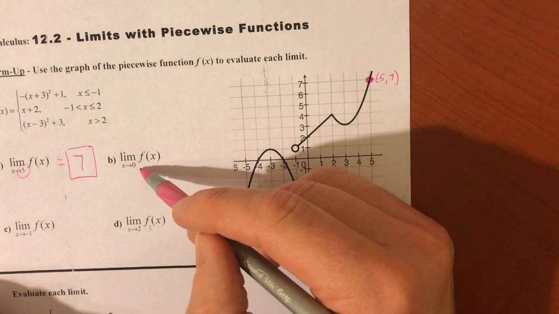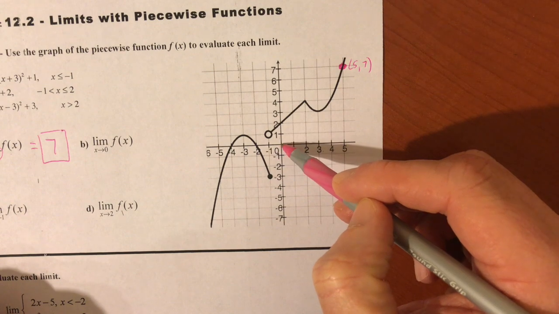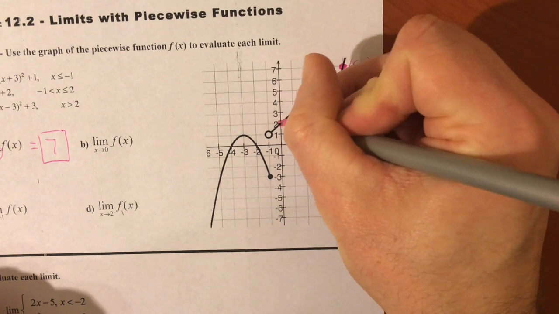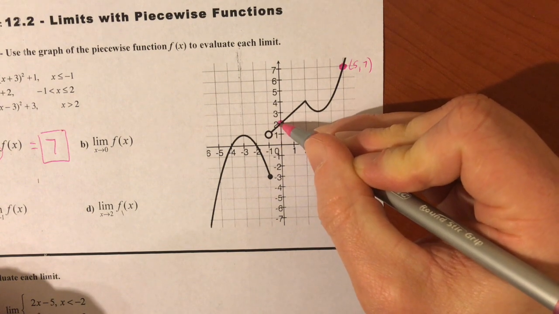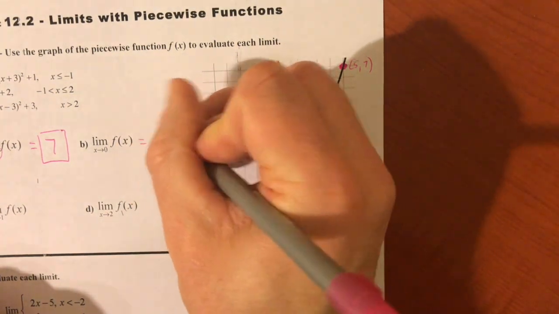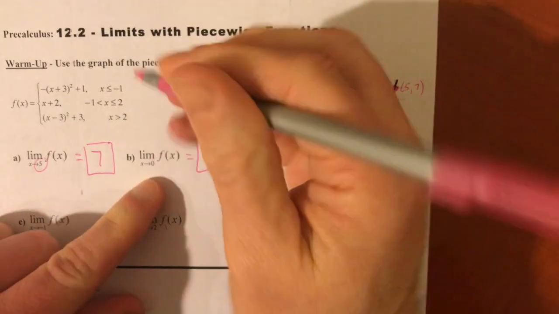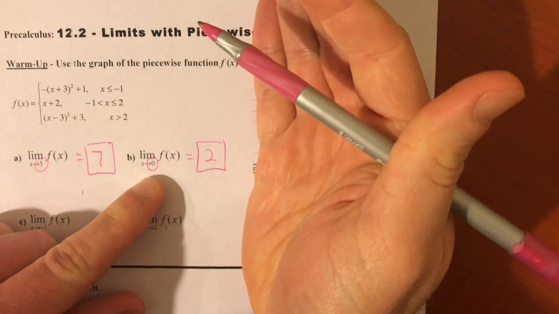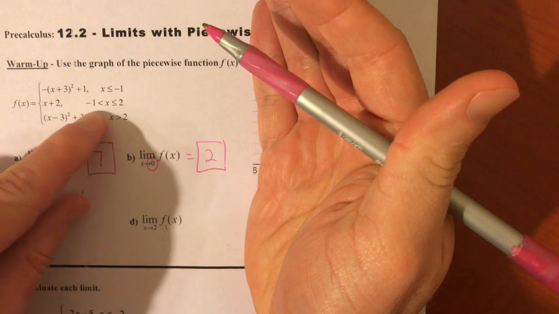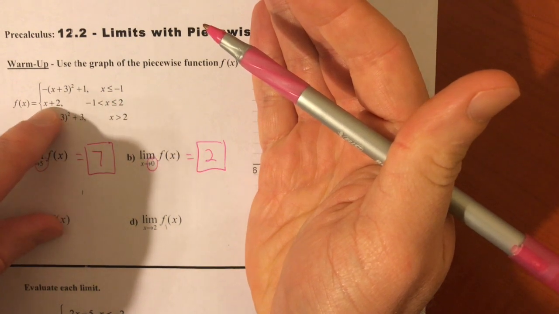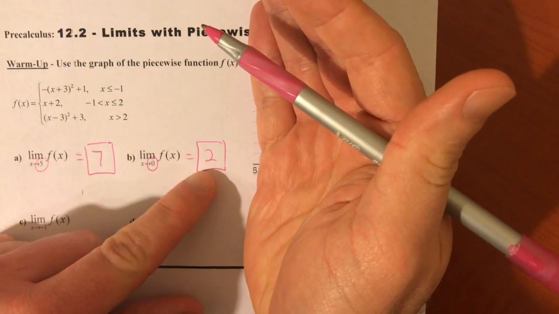The limit as x approaches 0. So we've got this graph here. Take a look. When x is 0, hopefully you're feeling pretty comfortable with identifying these things pretty fast. And the y value is 2. Again, it's just a normal point on the graph, nothing special happening. If you didn't have this whole graph, you would be focused on the x value of 0 and paying attention to these restrictions, and 0 falls in this interval, so you would be using this middle piece, plugging 0 into there. 0 plus 2 is 2.